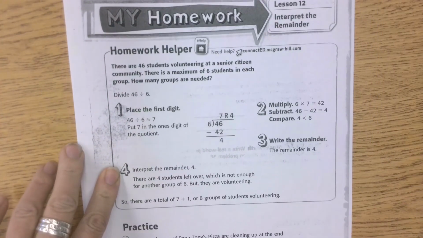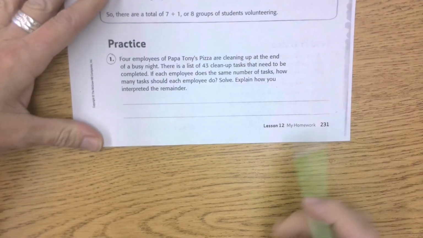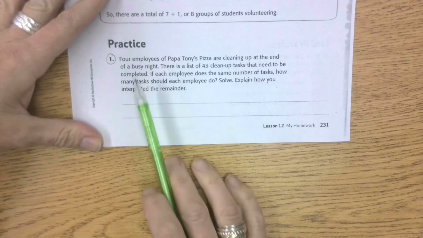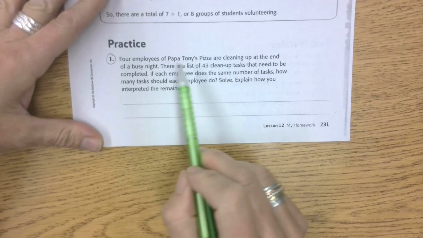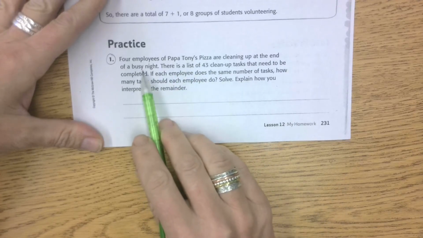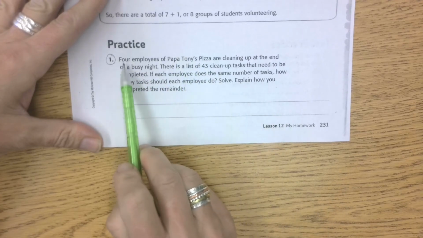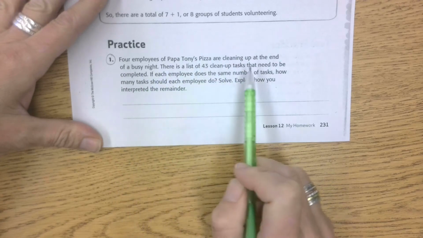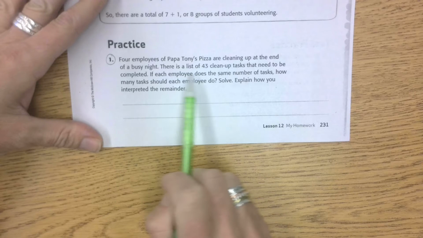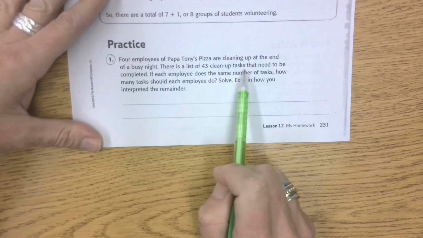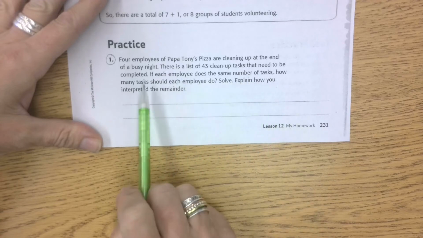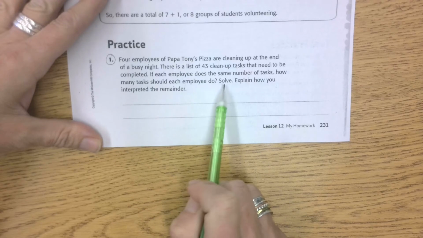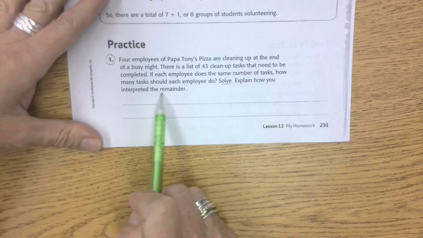So this is on the bottom of the homework sheet. It's on page 231. Part of the challenge with interpreting the remainder is that these are all word problems. So you need to read the words very, very carefully. Read the problems super careful. All right, so 4 employees of Papa Tony's Pizza are cleaning up at the end of a busy night. There's a list of 43 cleanup tasks that need to be completed. If each employee does the same number of tasks, how many tasks should each employee do? Solve and explain how you interpreted the remainder.